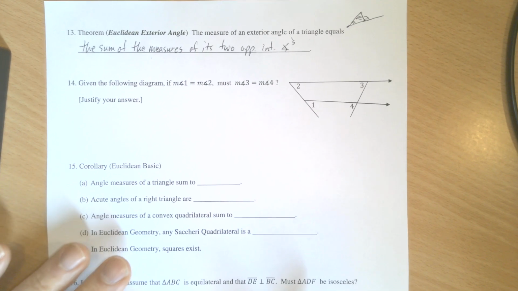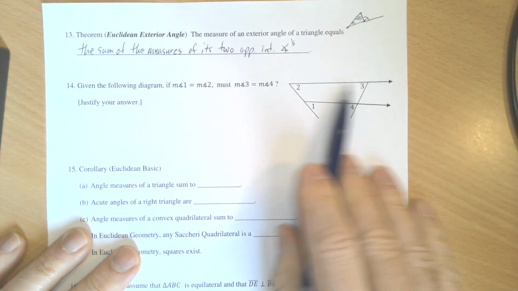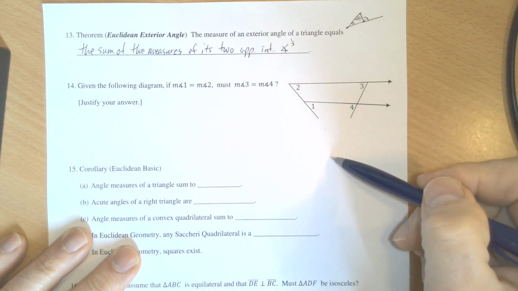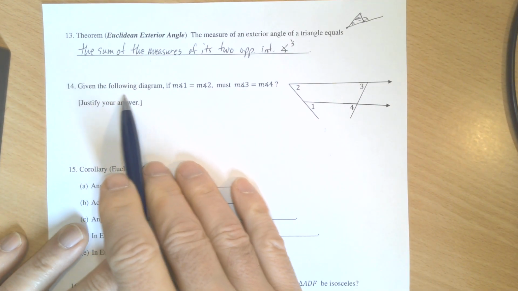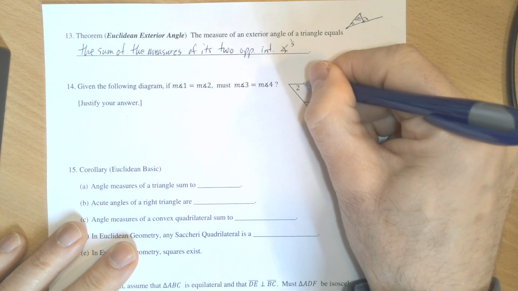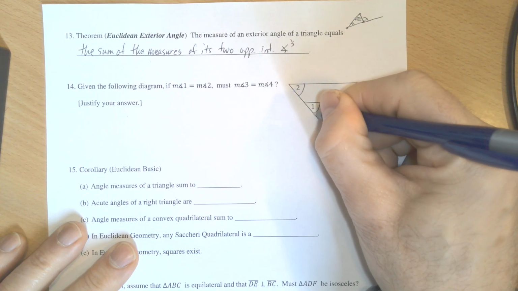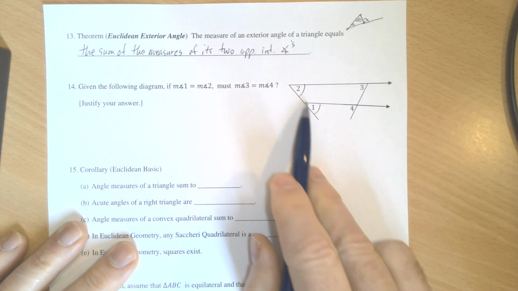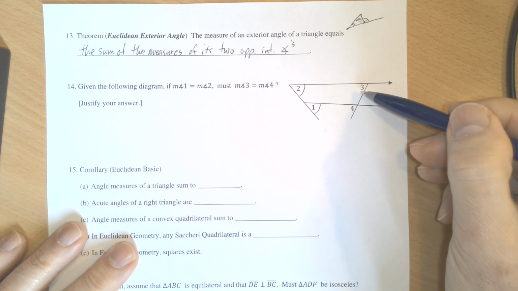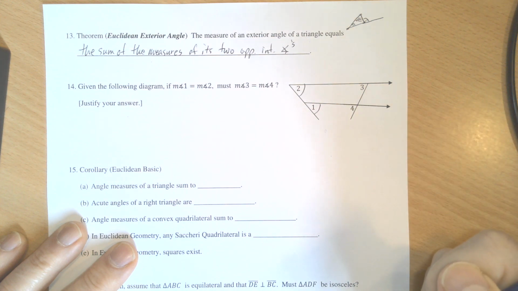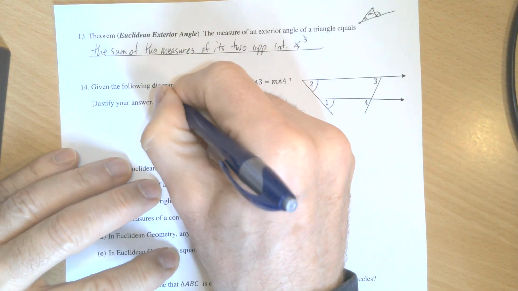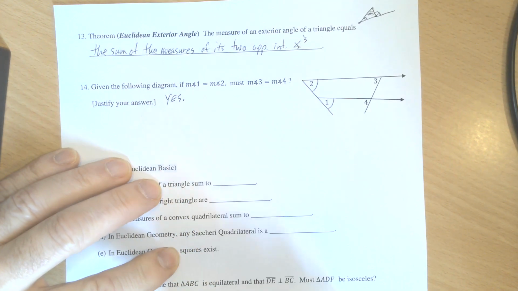Okay, well, let's take a look at this example. Given this following diagram, notice we have two lines cut by a transversal, actually cut by two transversals. If the measure of angle 1 is equal to the measure of angle 2, let me mark that, let me make them look the same, so the measure of angle 1 and measure of angle 2 are equal. Must the measure of angle 3 be equal to the measure of angle 4? Let's justify our answer here for number 14. I'm going to tell you the answer is yes, and we'll show why.